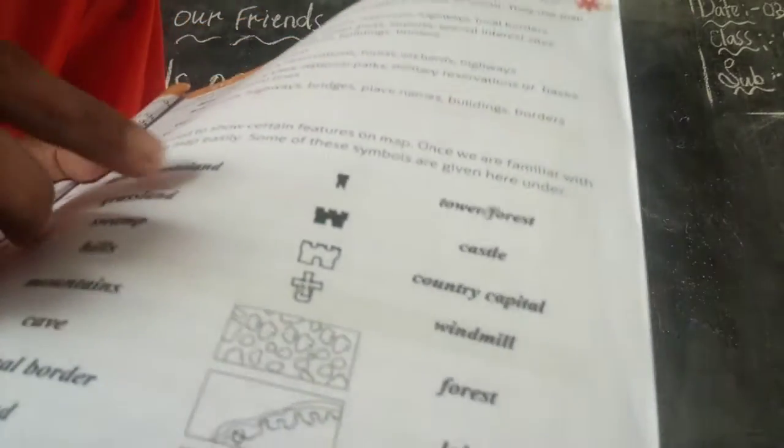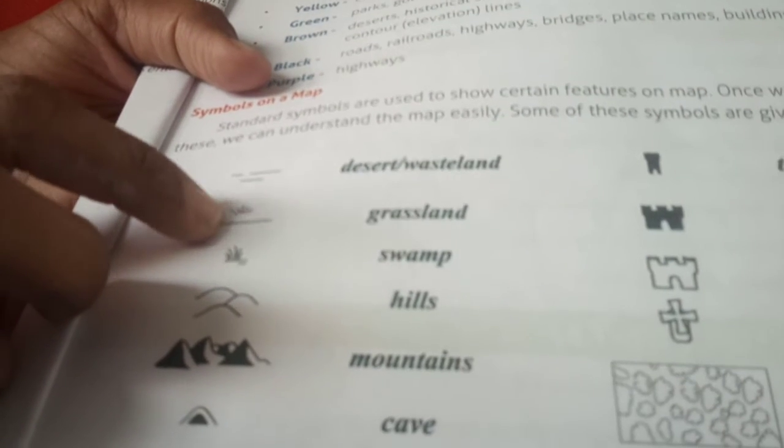The symbol tells us about the desert or wasteland. And next see here a line. You can see a line, and here again small lines like this you can see. So if you see this symbol, it tells us about grassland. It tells us grassland.